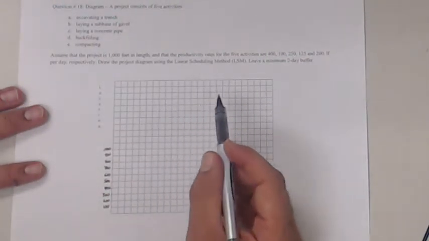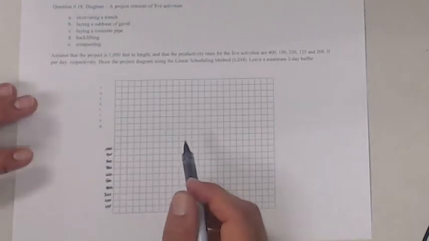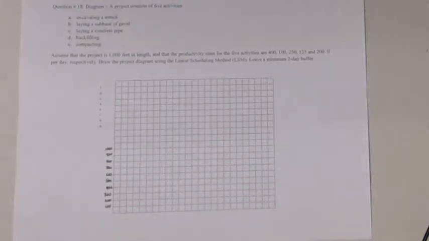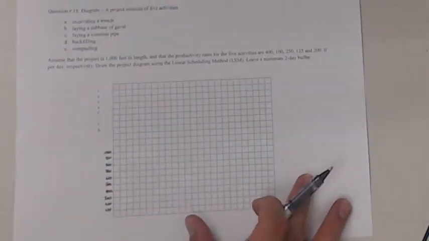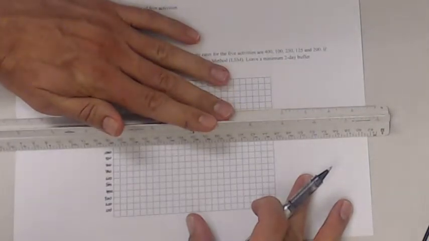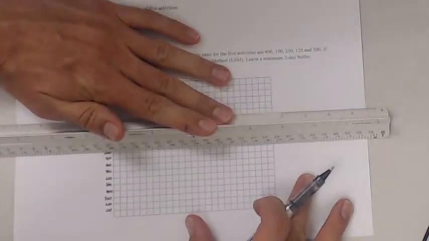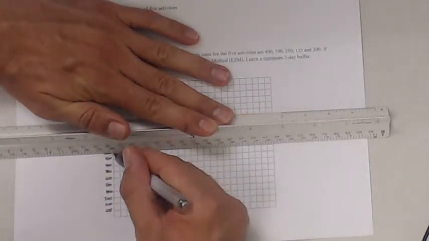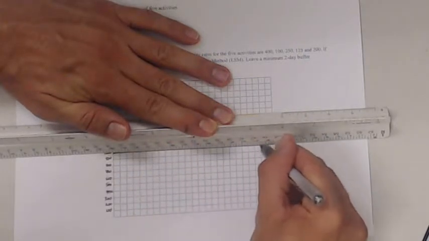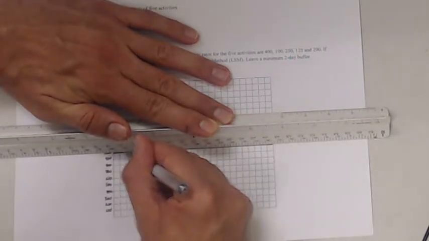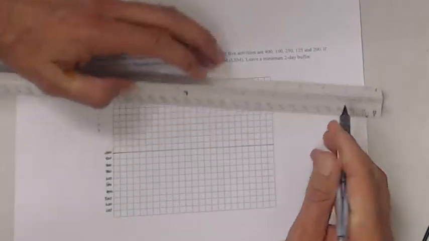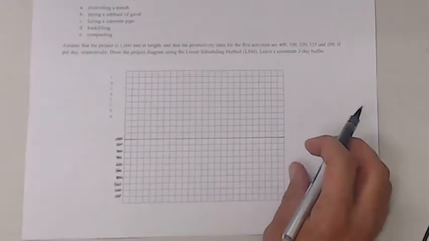Okay, so the way I do a linear scheduling method, actually I'm going to cap that off right there so maybe it's a little bit clearer for everybody to see. This is when each task would be complete at this line right here, so I can use that as my reference guide.